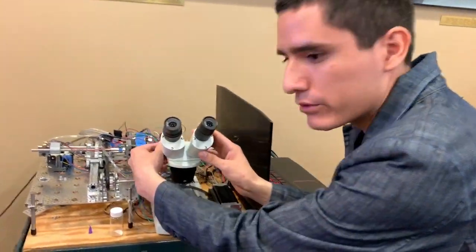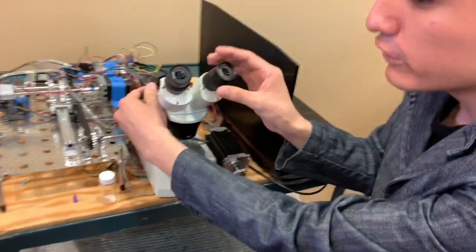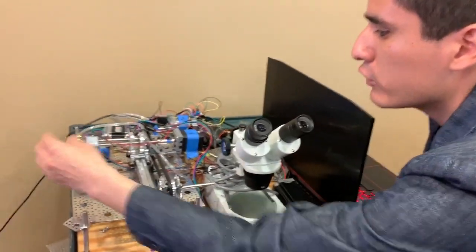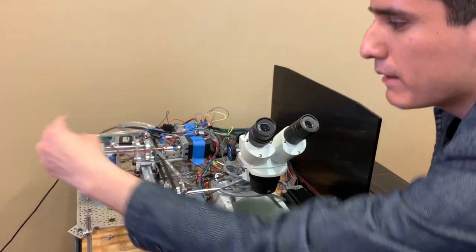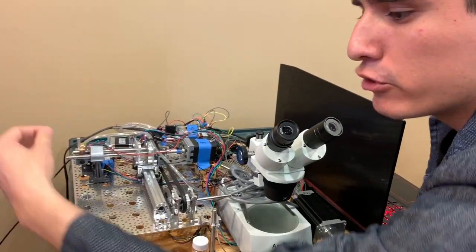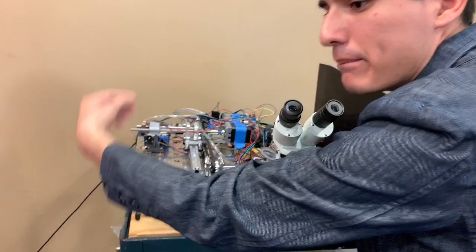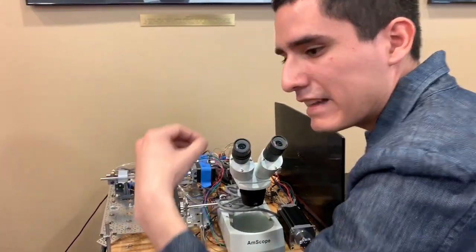Stepper motors will take care of the microscope focus. There's going to be a camera implemented to it, and there's going to be 3 axes in total. We have 2 axes now. There's going to be 3 axes here, and the motion is basically pick, place, test, store. Then pick next sample, test, and then store. And that's basically what we have.